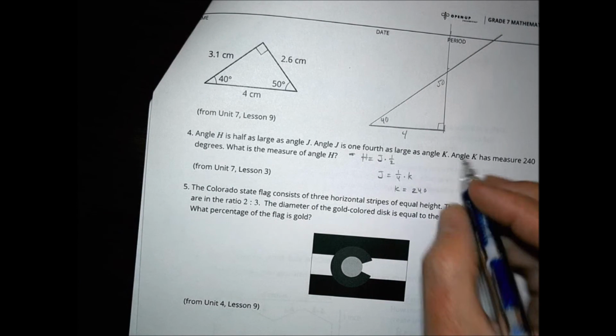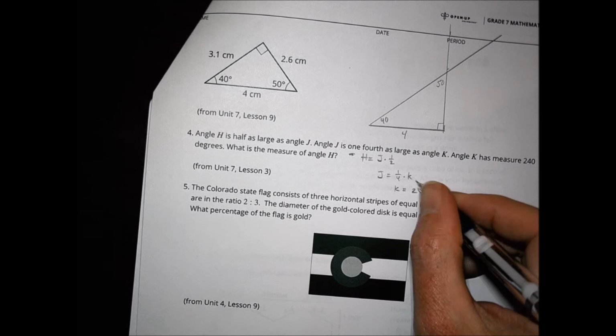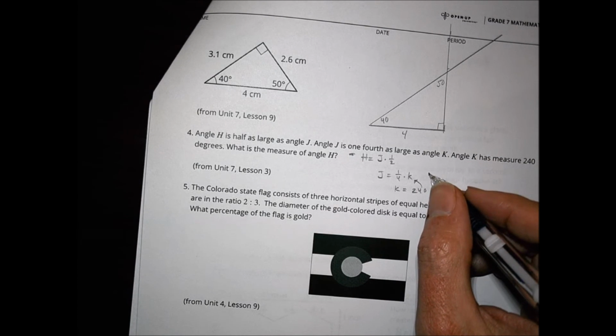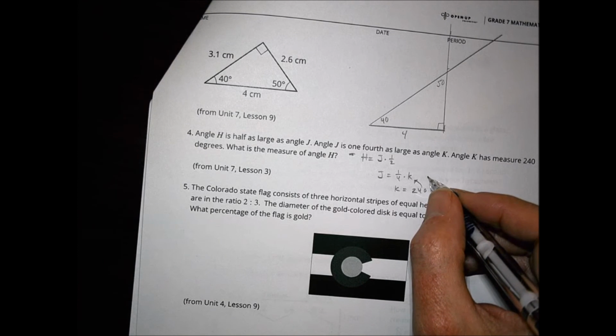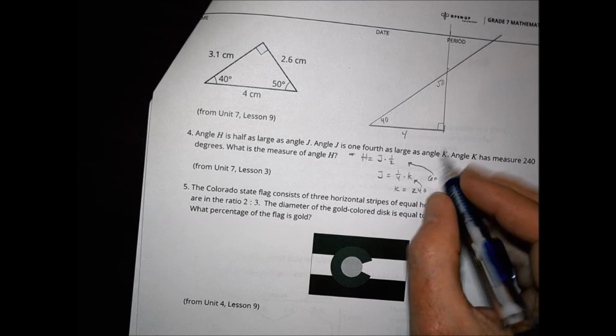So now, what's the measurement of angle H? So we go here. So 240 and 1/4 of 240 is going to be equal to 60, right? So J is 60. And then half of J is going to be 30.